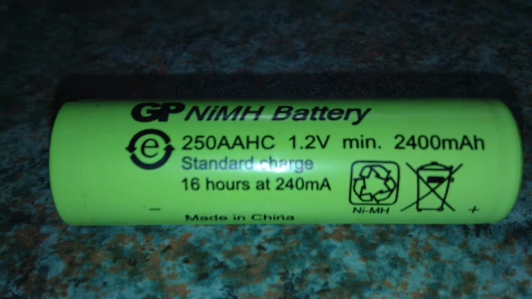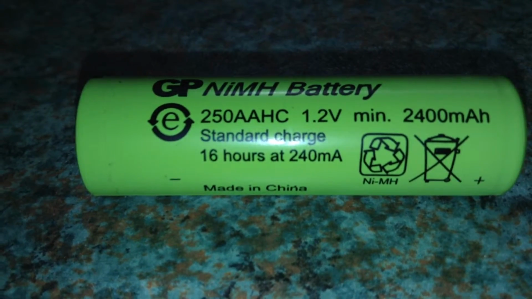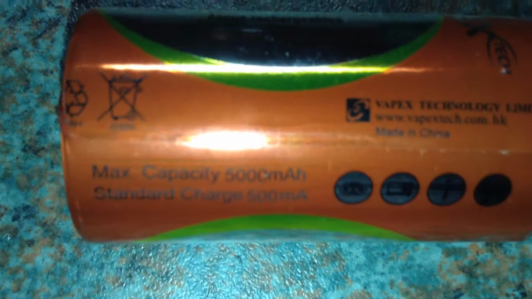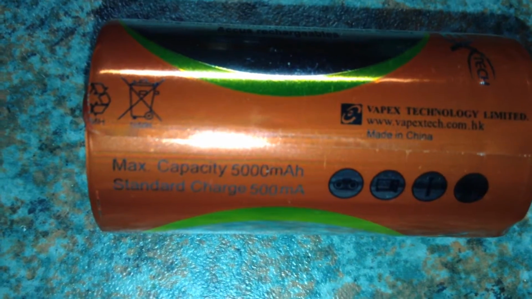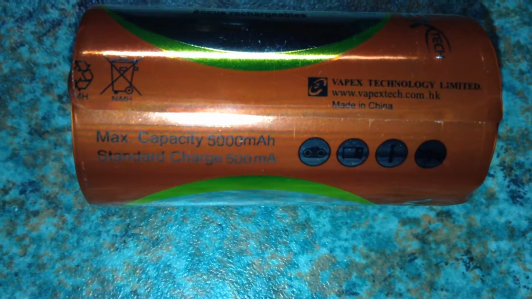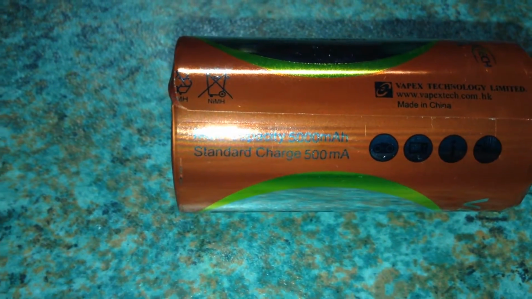Right, so this is the charging information for an AA cell battery, and here we have a C-size cell, and you can see here that it says it has a maximum capacity of 5,000 milliamp hours, and the standard charging rate is 500 milliamps. It doesn't give a time on this battery, but probably 16 hours would be about typical overnight charge.